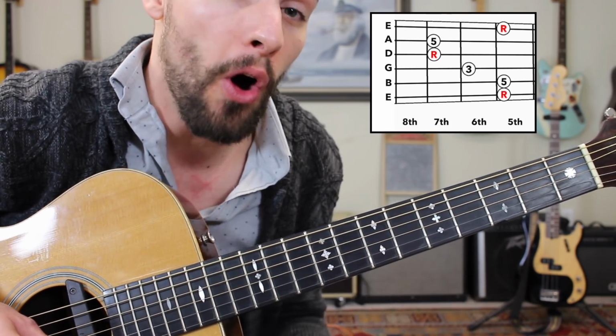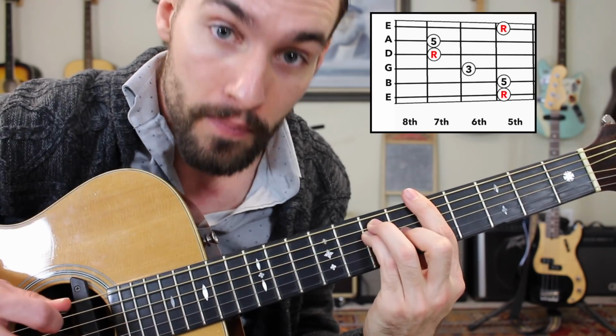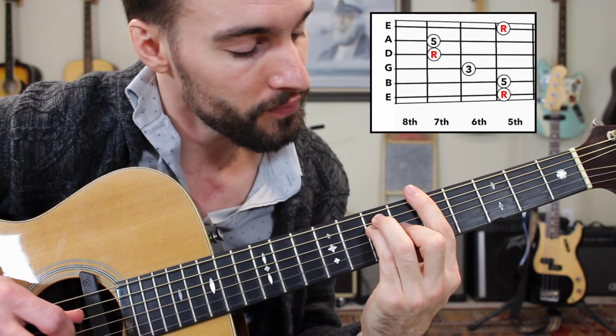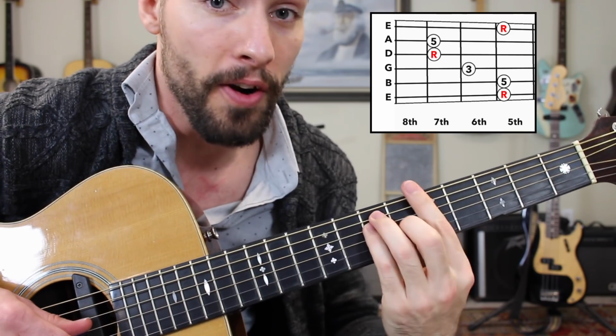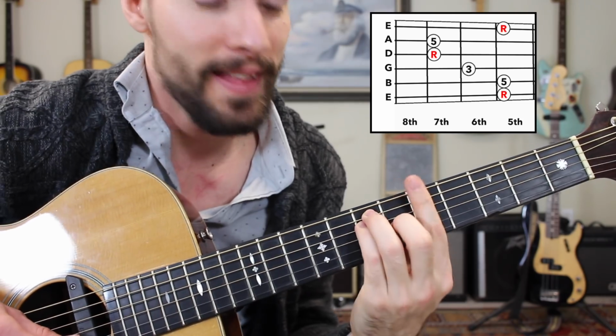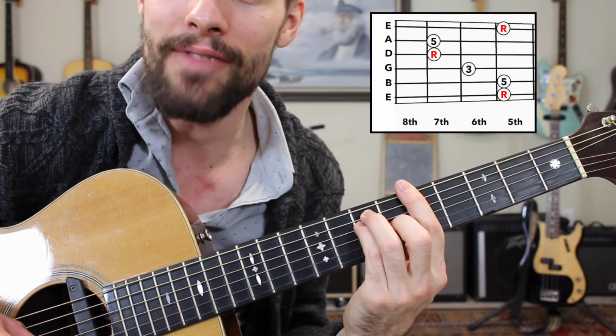We now know what to call those intervals. 1, 5. The D string is 1. On the G string we have a third or a major third. On the B string we have a 5th. And the high E string we have another root.